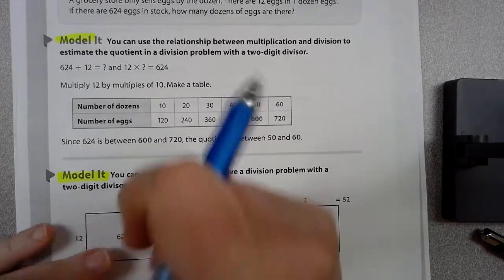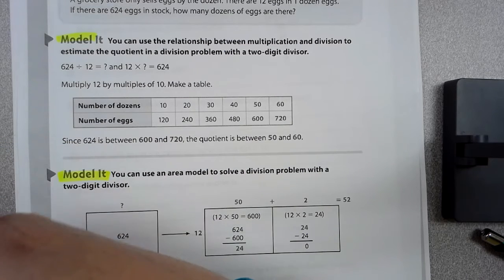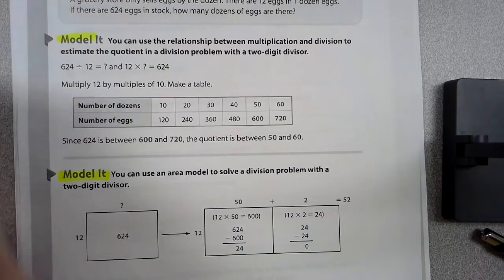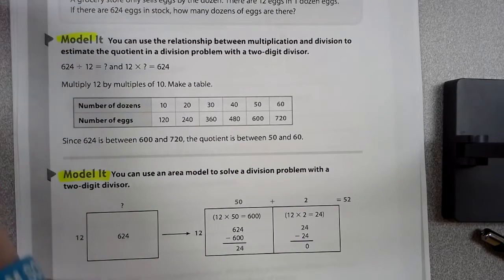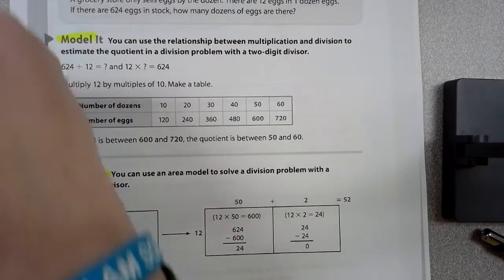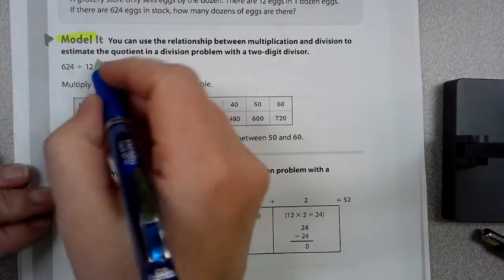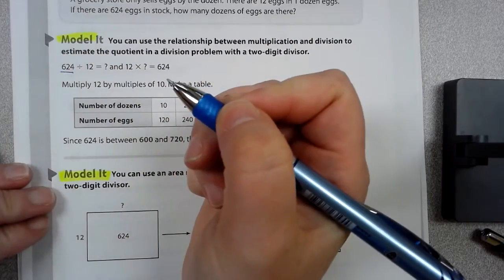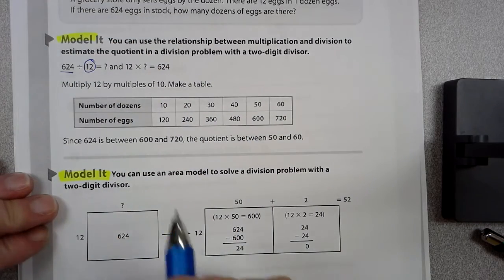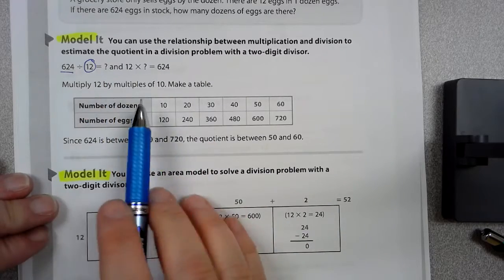So what we are going to do is show the relationship between division and multiplication. Now, we're going to estimate. We're not going to give the direct quotient. Now, remember, quotient means the answer to a division problem. So, we have our dividend, which is 624, and then our divisor, which is 12. Okay. So let's go right here. So we're going to do by tens.